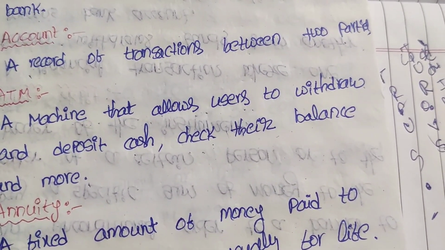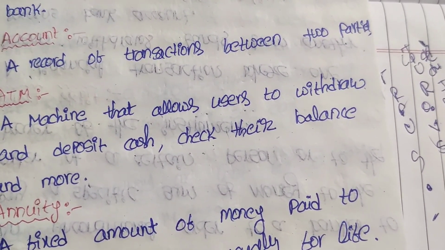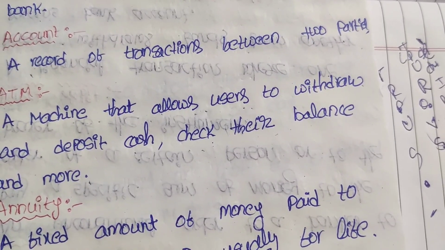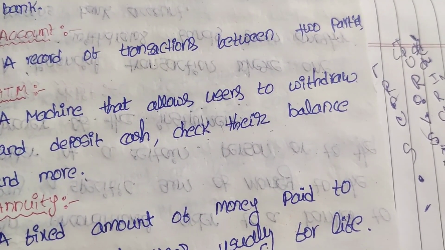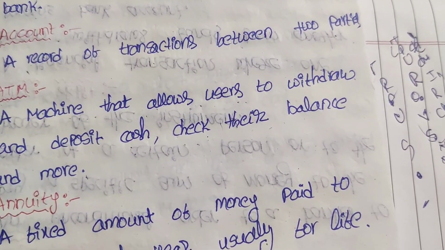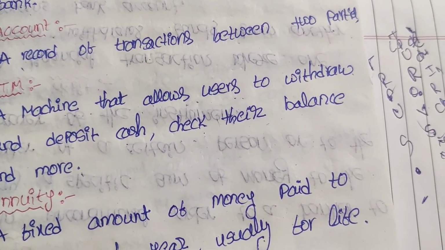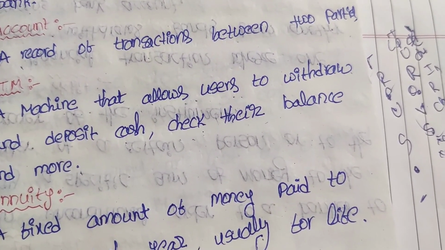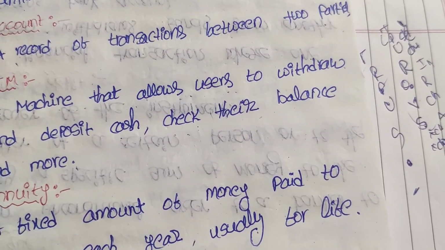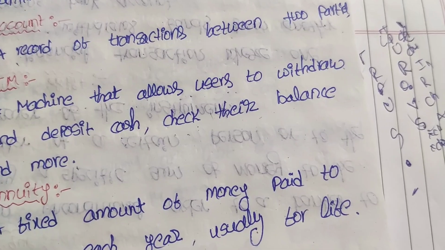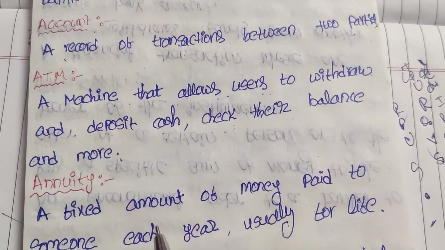So how many types of ATMs are there? There are yellow, green, orange, and pink. I think green is for agriculture, pink is for women, and orange is for the stock market. Okay, I don't know exactly.